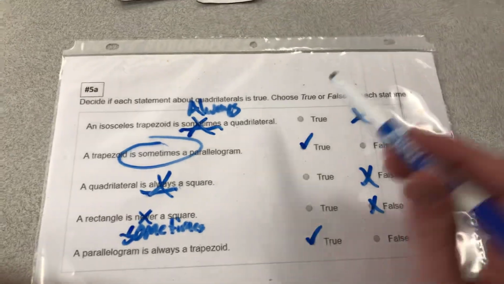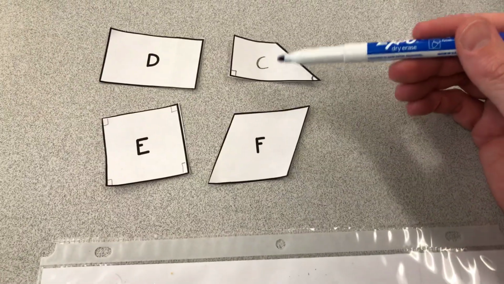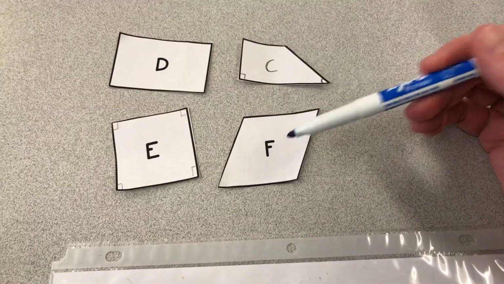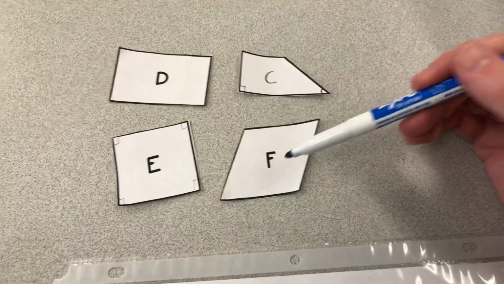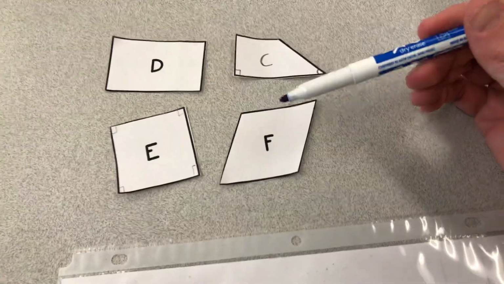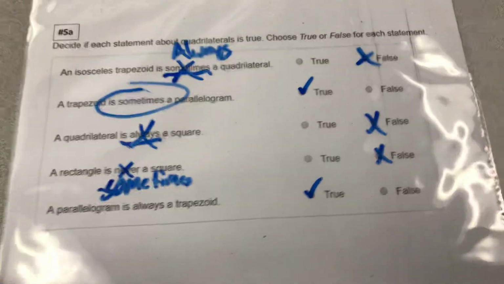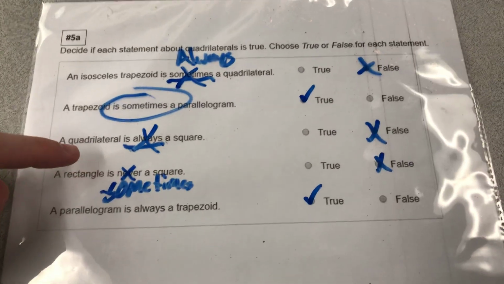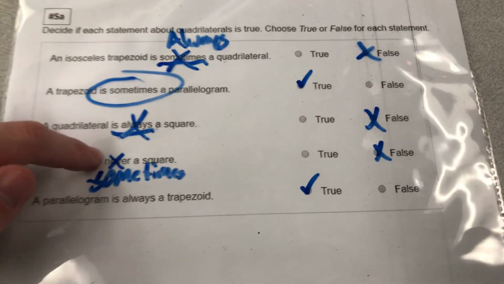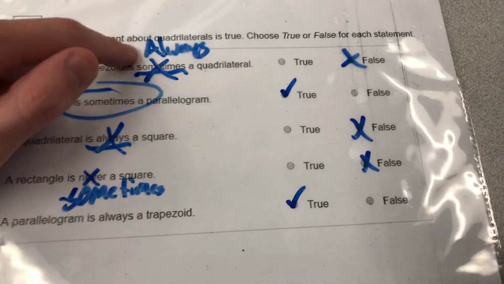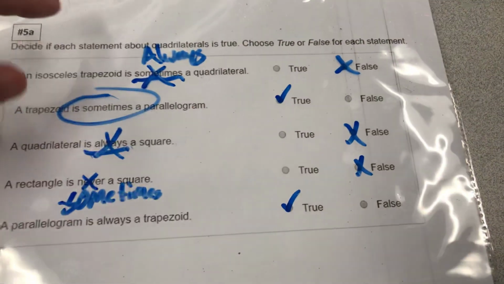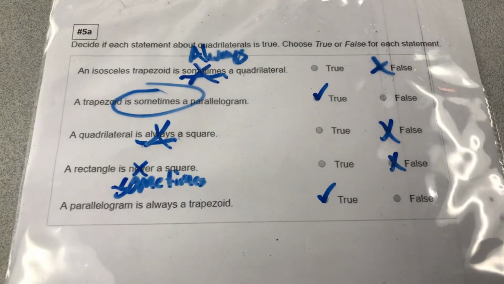These trapezoid ones are tricky, I know, but we have to know about the hierarchy. If something is on top of something else, it can sometimes be the thing below it. If something is below something else, it's always going to be that thing. Really think about these always, sometimes, nevers. Three of these words were wrong, right? If those words were changed, it would have been true. But since those words were all wrong, they were all three false. So pay really close attention.